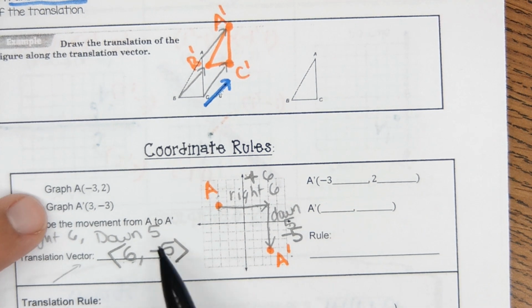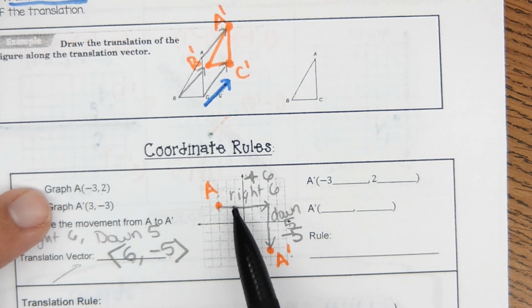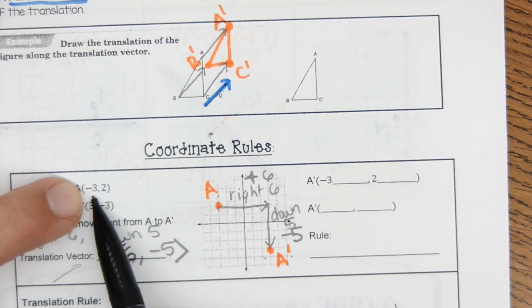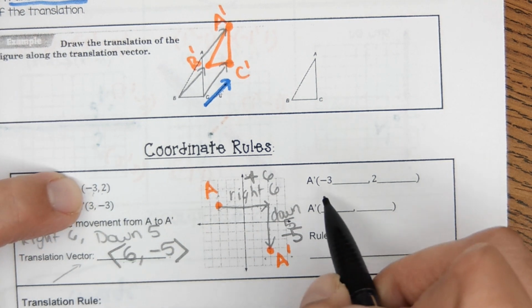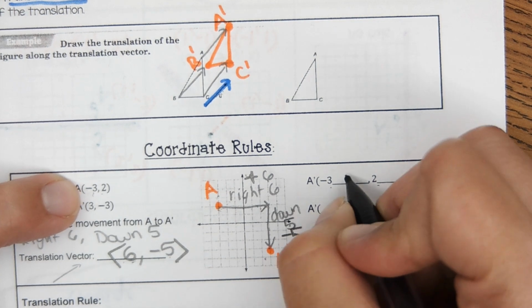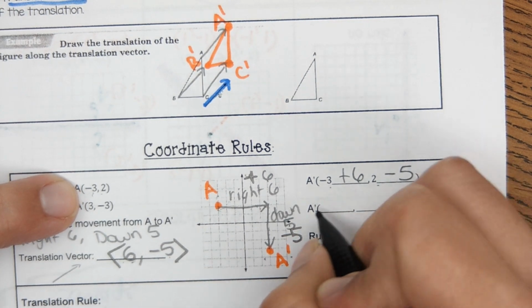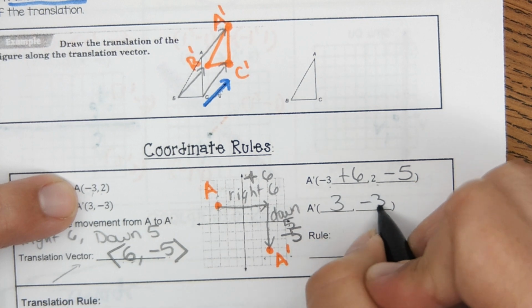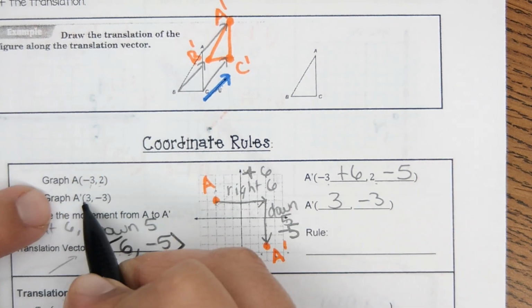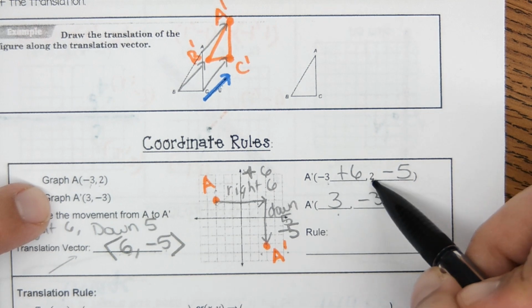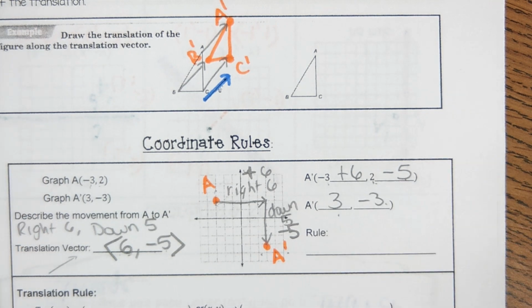And then you can use these vectors with the points. So instead of counting to the right 6, down 5, you can also add these numbers to the coordinates. So -3, 2 is our original. We can say, okay, plus 6 to the x coordinate, minus 5 to the y coordinate. And we'd get 3, -3, which is this number here. So negative 3 plus 6 is 3. 2 minus 5, negative 3.